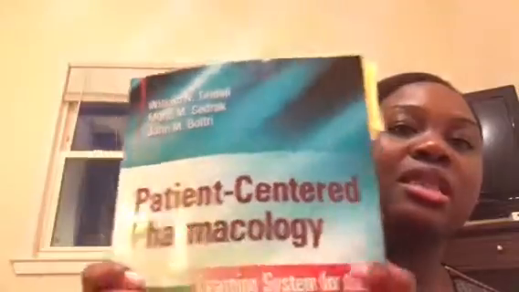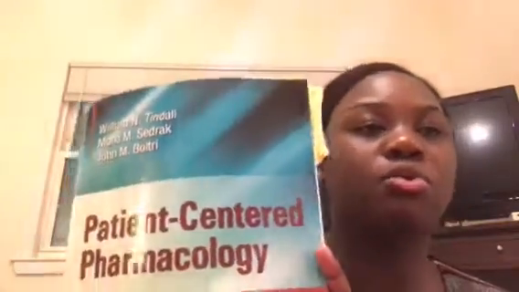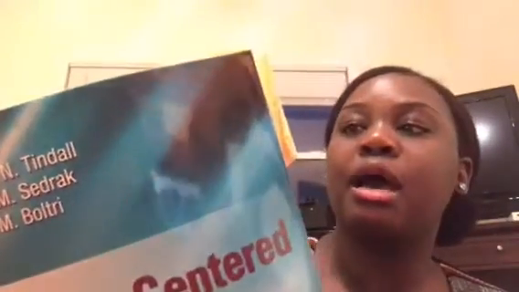Everything that the hospital has access to, we have access to, and they assign pretty good articles and PowerPoints and videos and voiceovers that are very helpful. So I would say that this book is more like a reference book, and some of the pharmacists do assign reading out of this book.